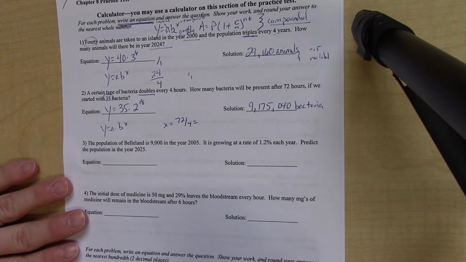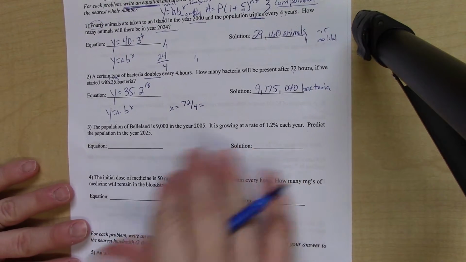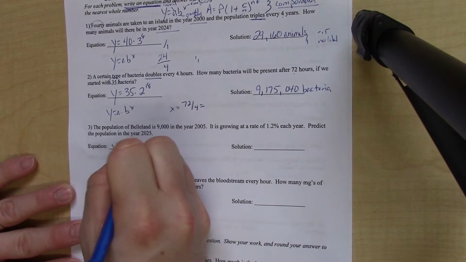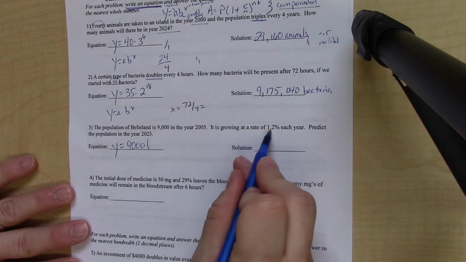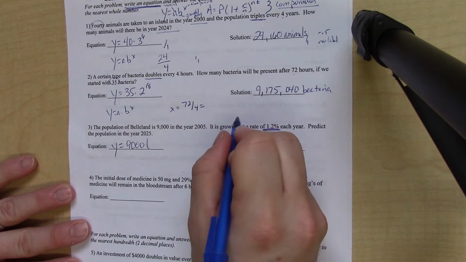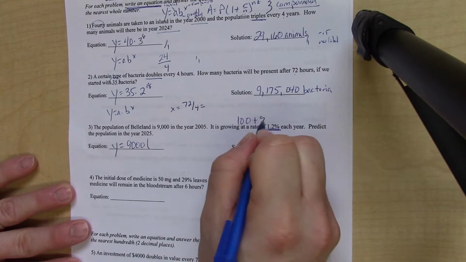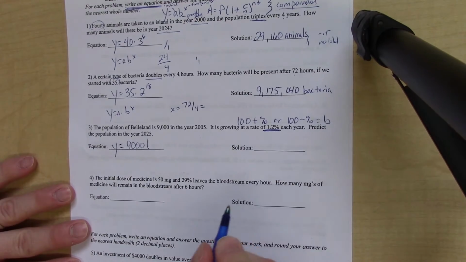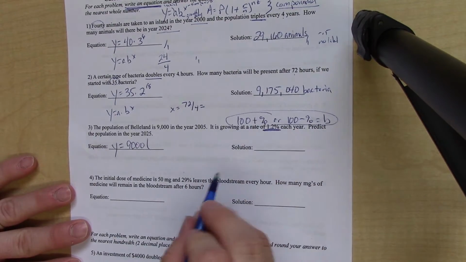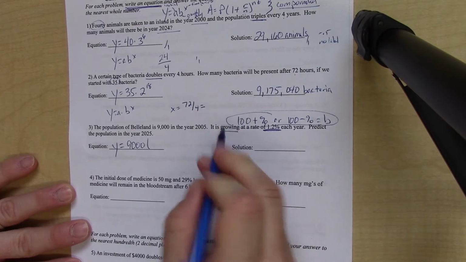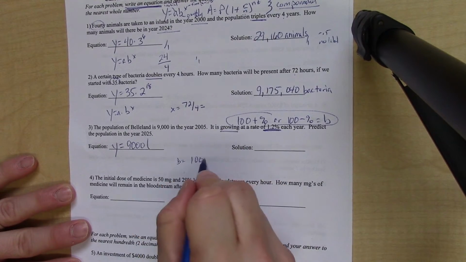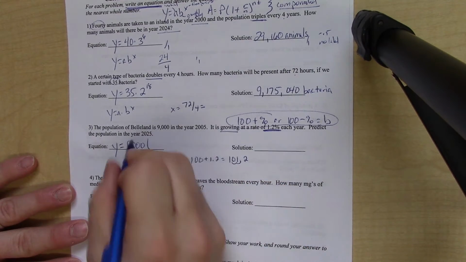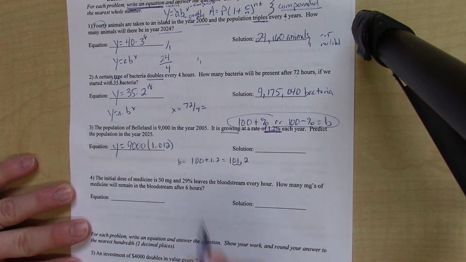Okay? The population of Bell Land, yeah, I made that up because that's my daughter's name, is 9,000. So again, 9,000 times. Now, every time you see a percent should trigger either 100 plus the percent or 100 minus the percent as your B. Okay, that is going to happen every time you see a percent. In this case, it's growing, so I go up, B is 100 plus 1.2, which is 101.2, and I move the decimal over 2 places. That's how I get 1.012 right there.